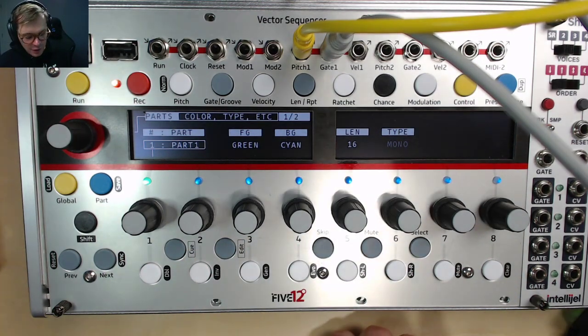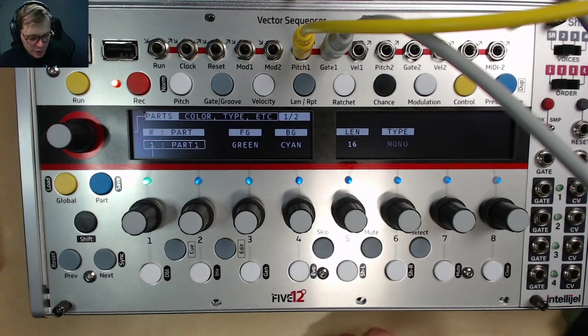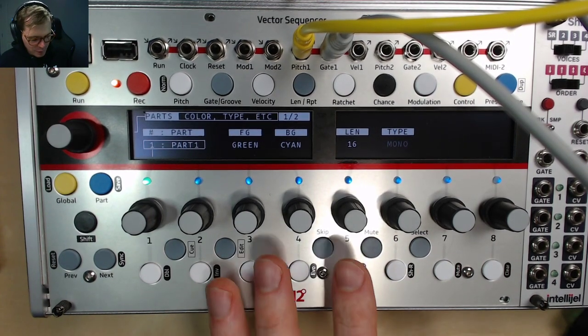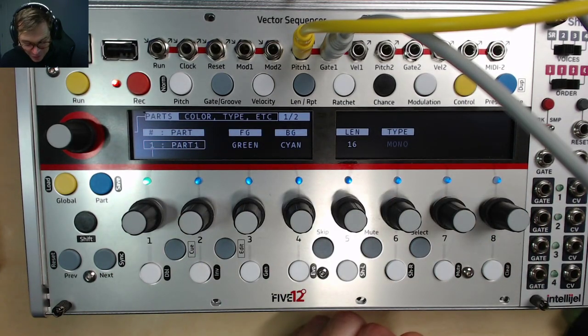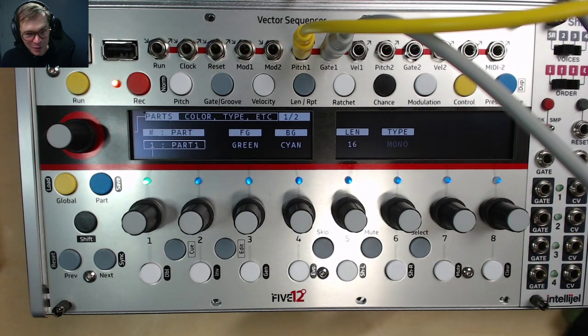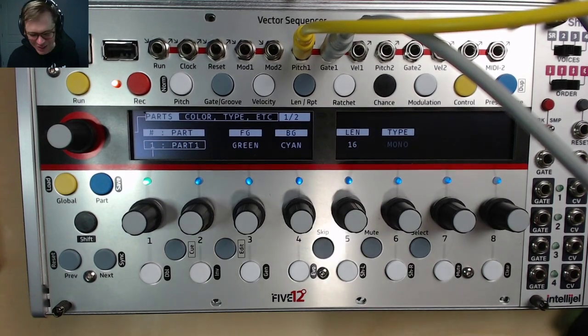Makes it really much easier. I mean, you can look at the screen to see what part you're on, but it's much easier to look at the LEDs as everything's flashing by. And I mean, RGB's all the rage today, right? So it makes everything cool.